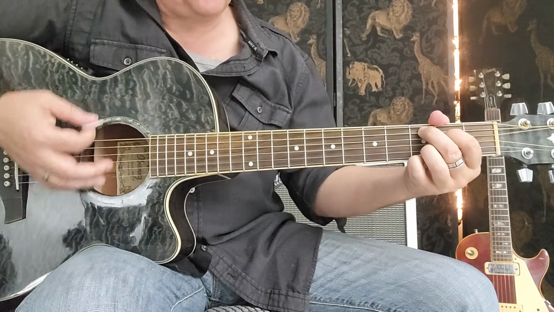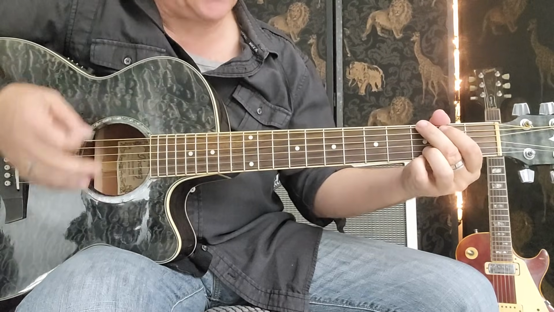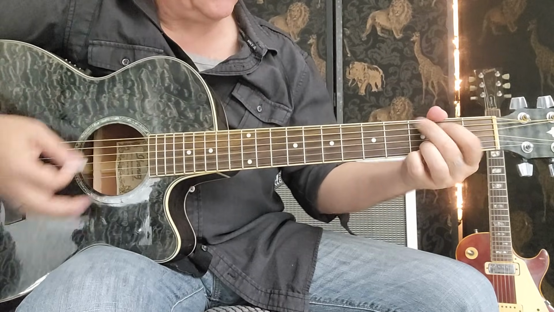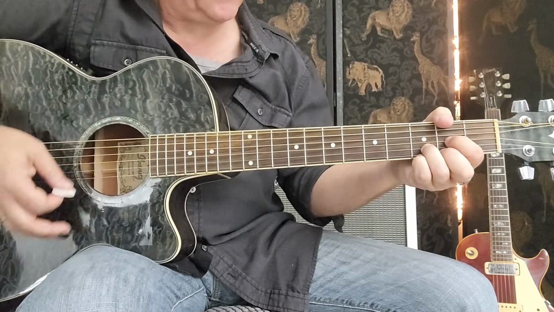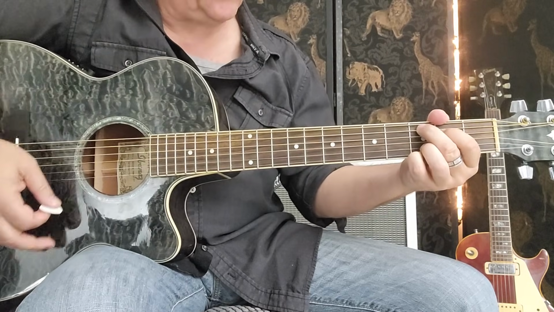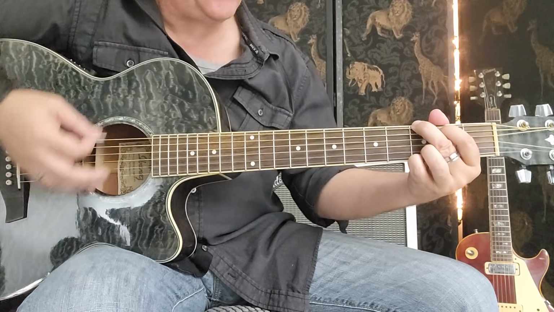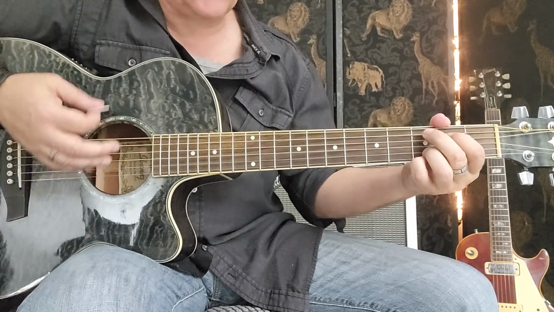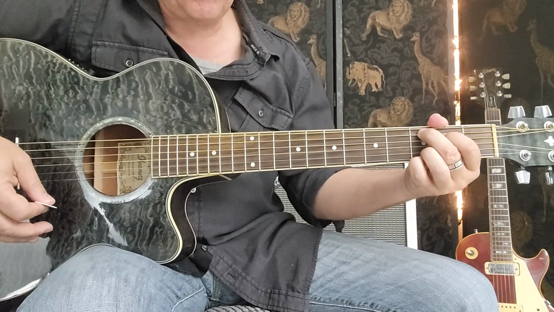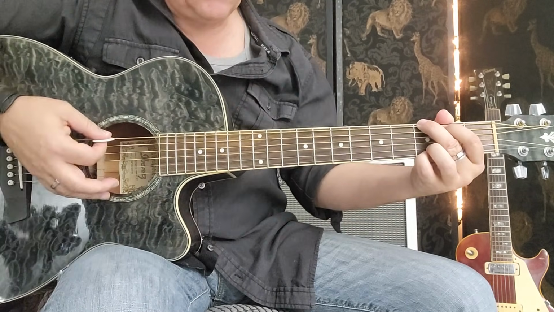2, 3, 4. Now here's where it changes. F to the C, D, to the C, to the G. Now you stay on the G. Every rose has its thorn. Then back to the vocals, right?